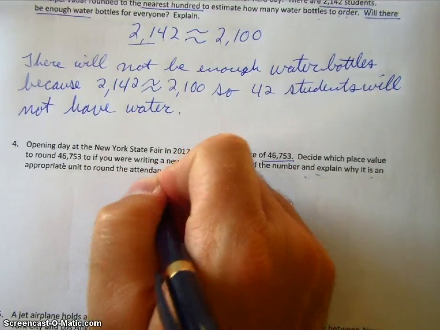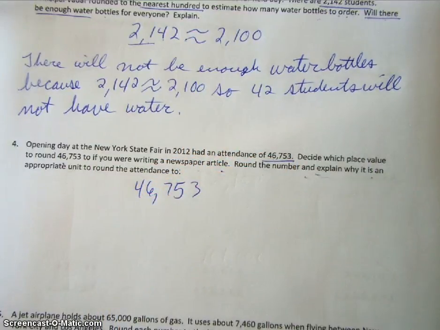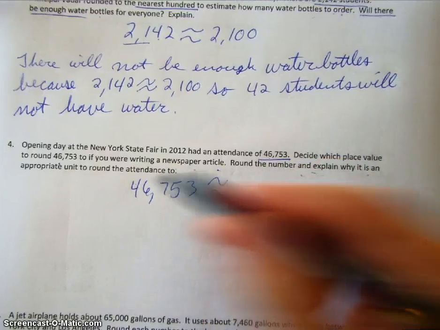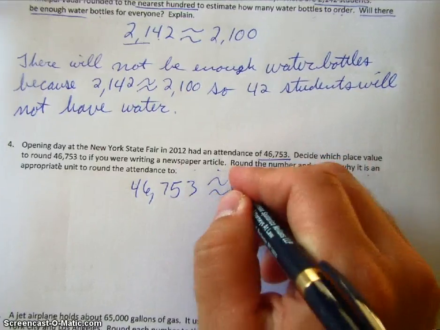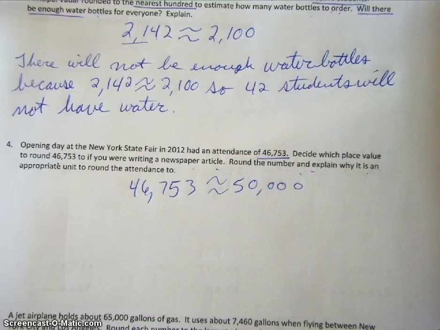So if we have 46,753, we could really round it to a few different places. But if I'm writing a newspaper article, I'm probably going to want to round it to the largest place. So in this case, the 10,000s. So we would probably round this to 5 10,000s because it's the largest place.